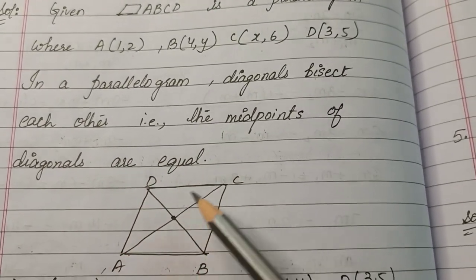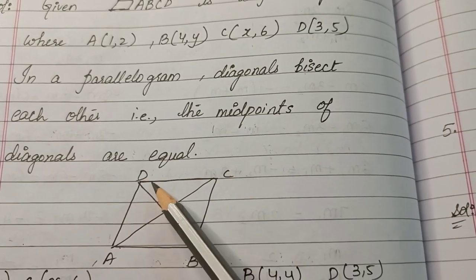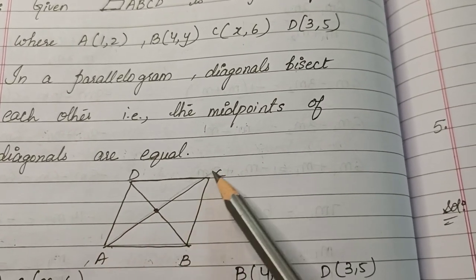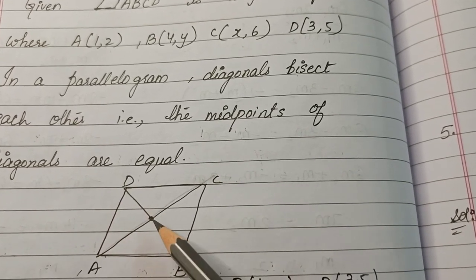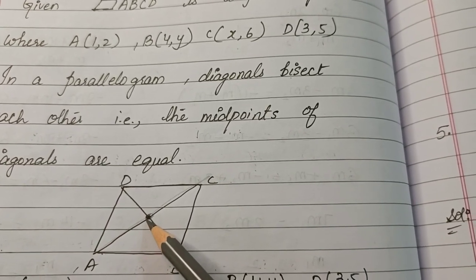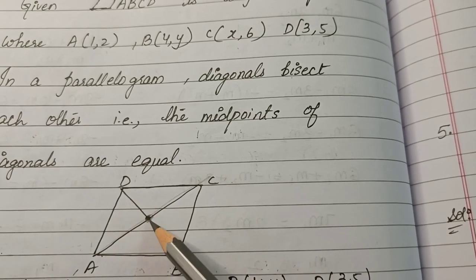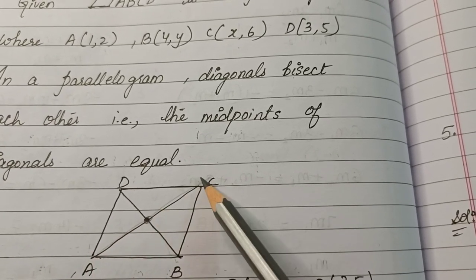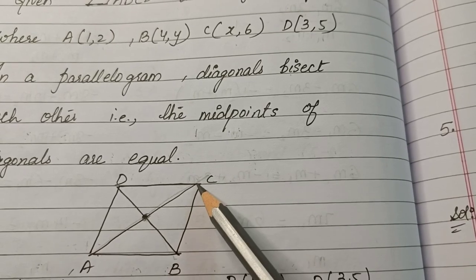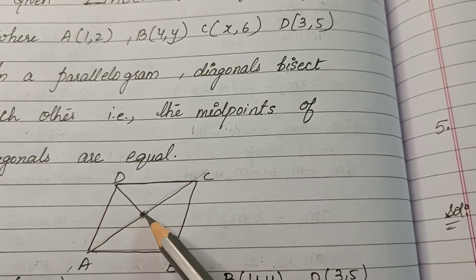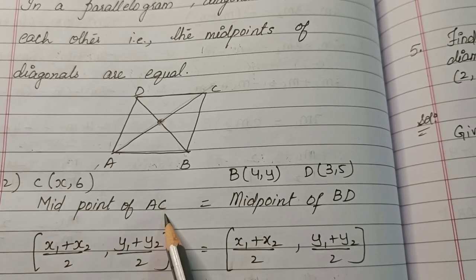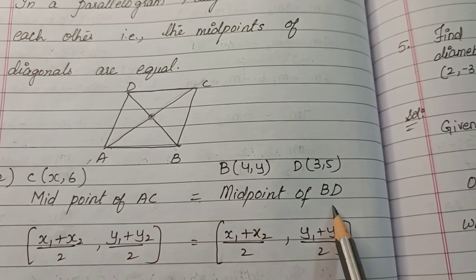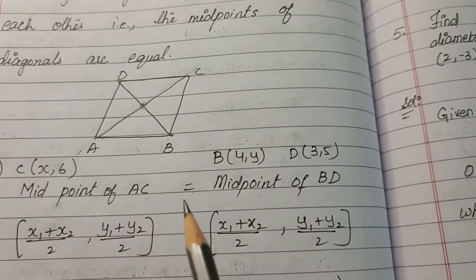See, this is a parallelogram. Okay, A, B, C, D. Diagonals, AC is the diagonal and BD is the diagonal. In this, AC and BD bisect each other. That is nothing but midpoint of AC is equal to midpoint of BD. So the condition here is, midpoint of AC is equal to midpoint of BD. Through this we can find x and y.